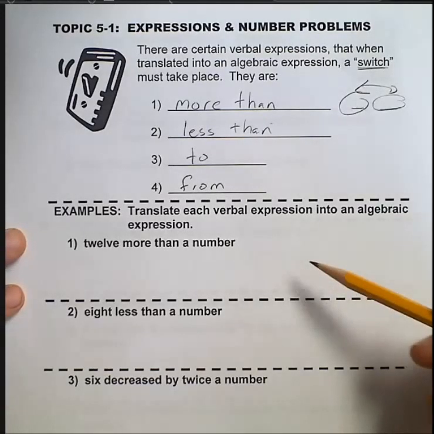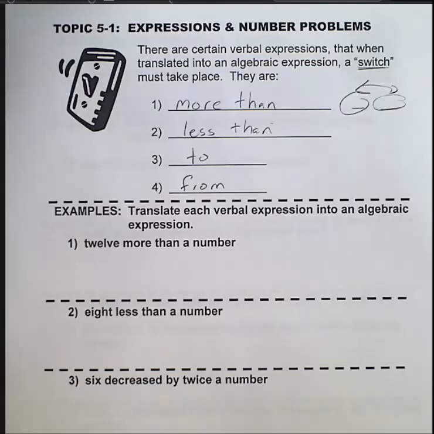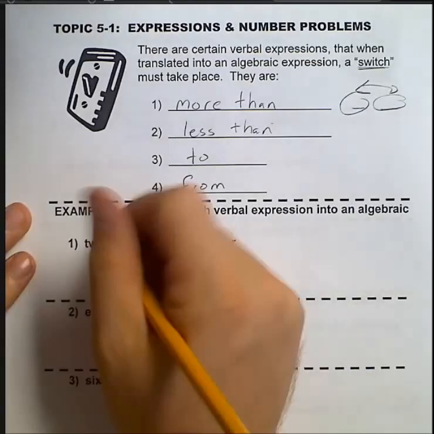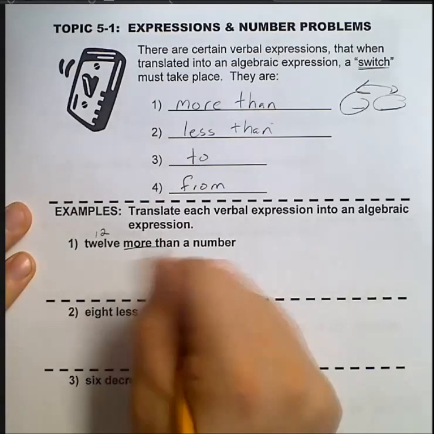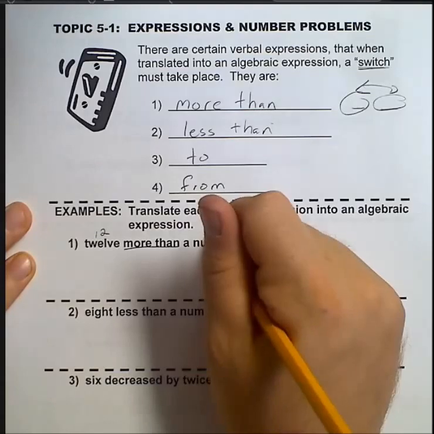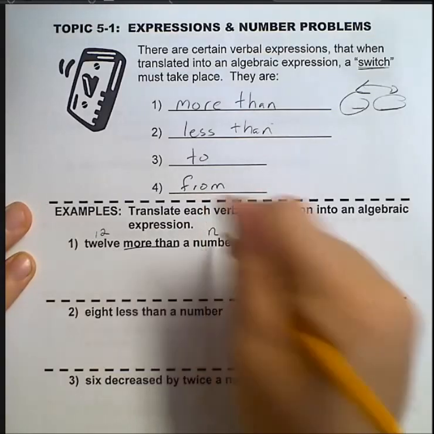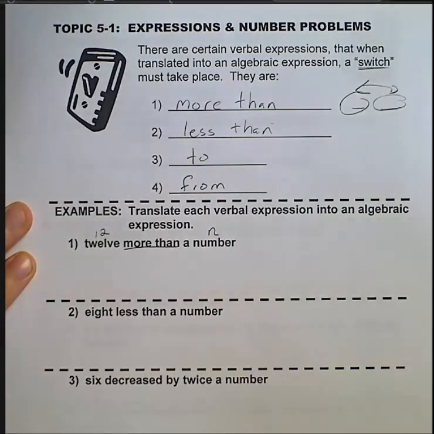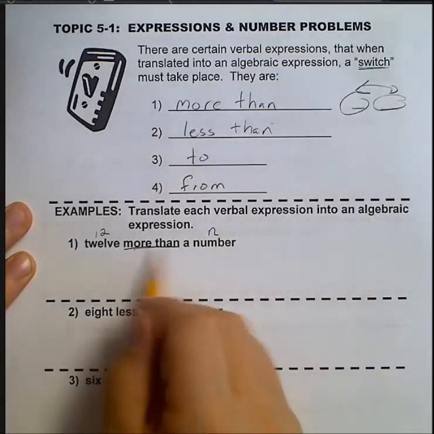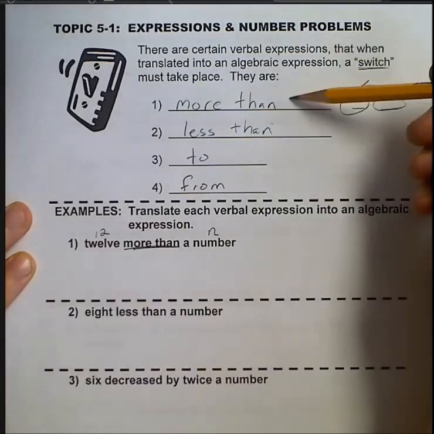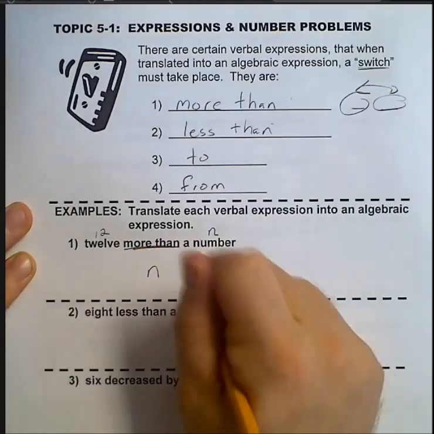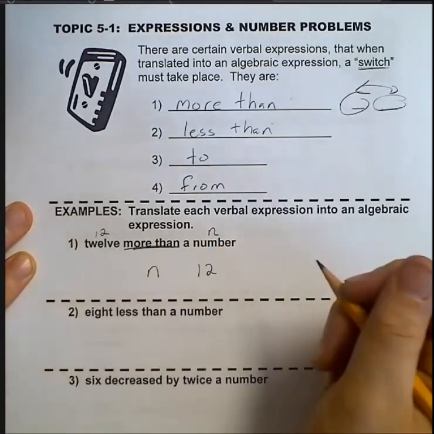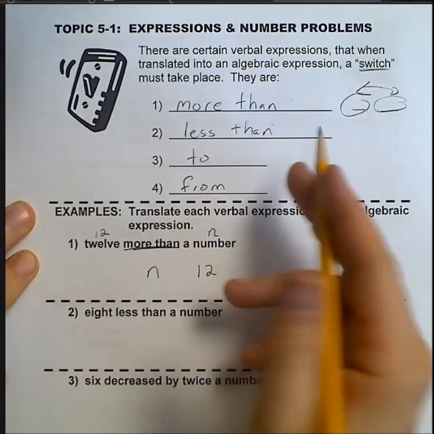Our first example, we want to turn everything into an algebraic expression. So here we have 12 more than a number. I'm going to use n for number. Because more than is one of our switched terms, we're going to flip these: n and 12. Now we need to figure out what more than means.